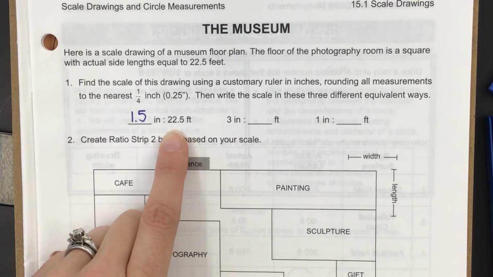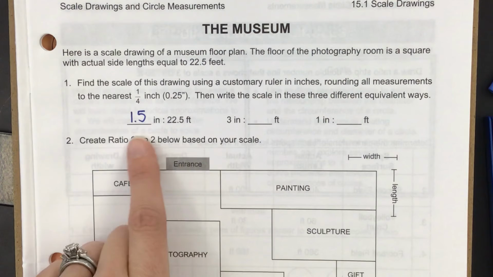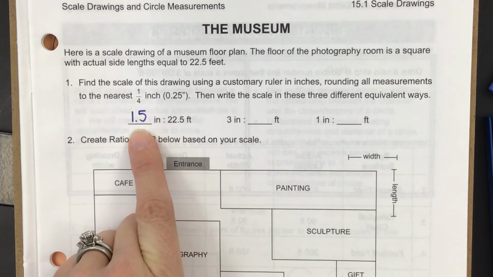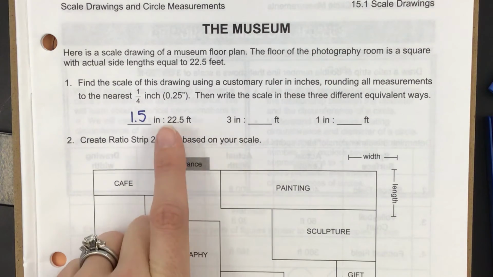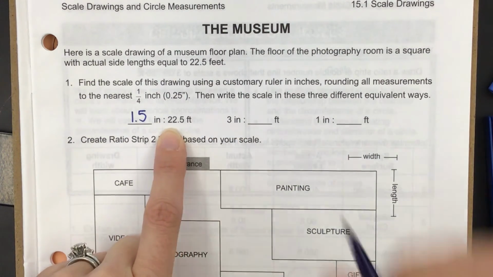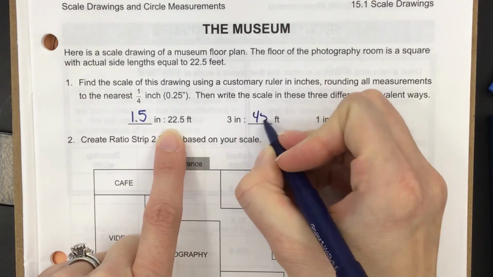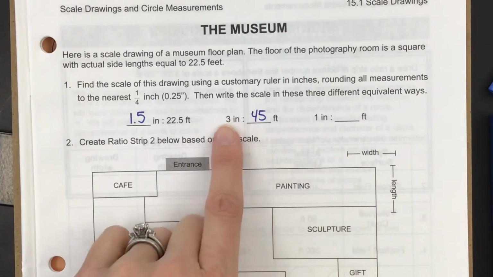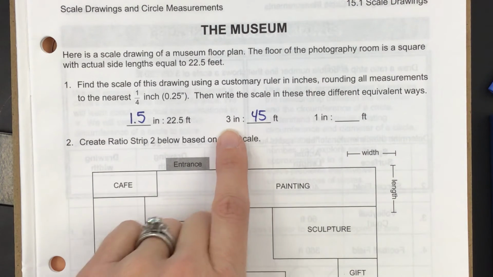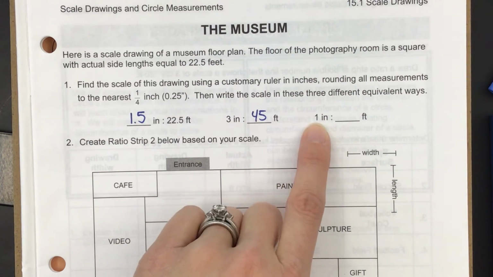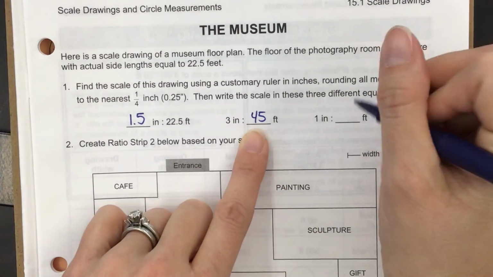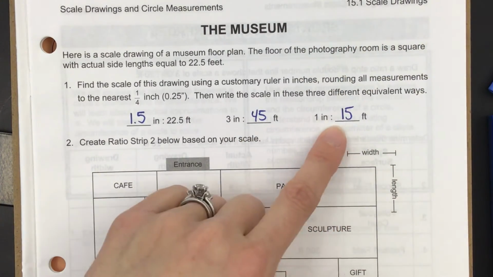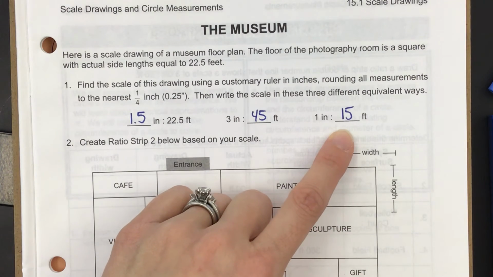That means my ratio is 1.5 inches to 22.5 feet, which is kind of a tricky ratio to use. So they've walked you through the process of simplifying it. So if I want to, I can double it. So 1.5 inches becomes 3 inches. 22.5 feet will become 45 feet. And then I can get it even more simple by then going to 1 inch. So 3 inches to 1 inch, you're dividing by 3. 45 feet divided by 3 is 15 feet. So really, this is going to be the easiest scale to use.